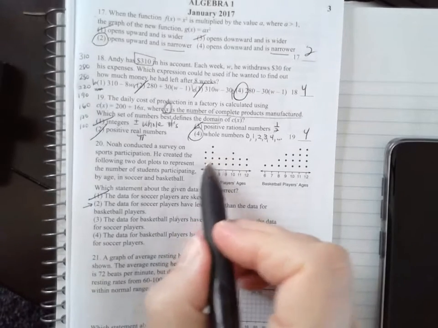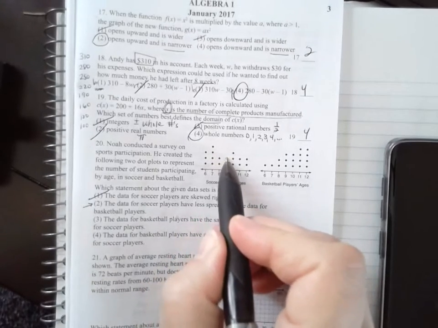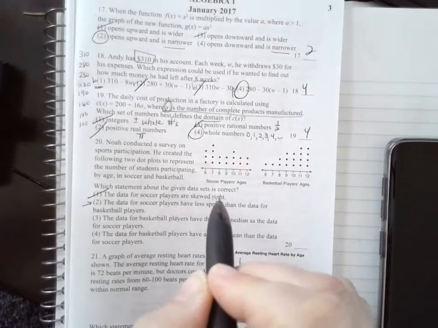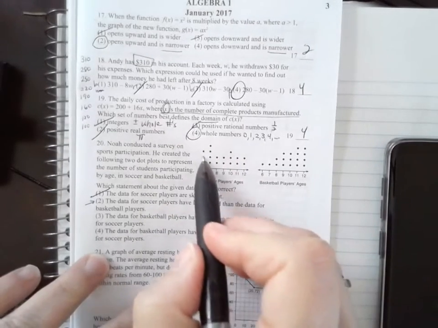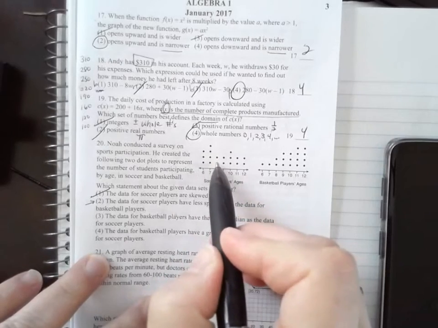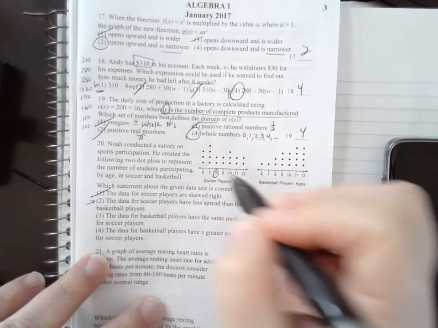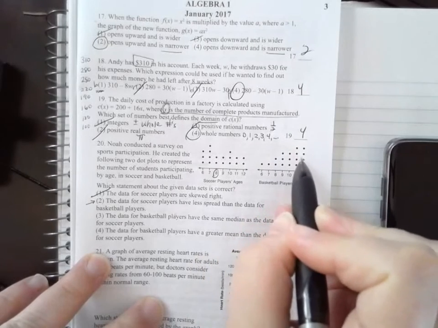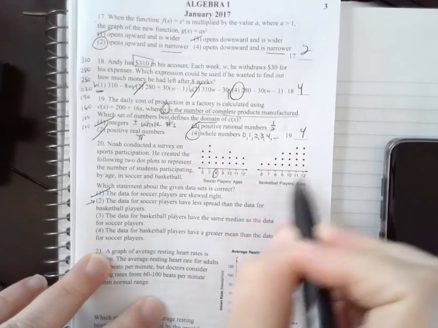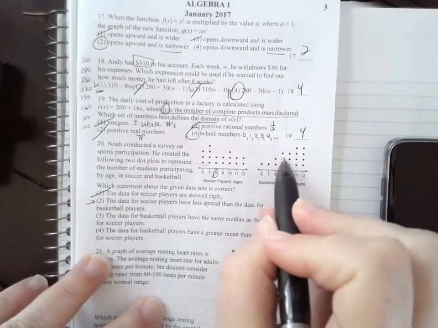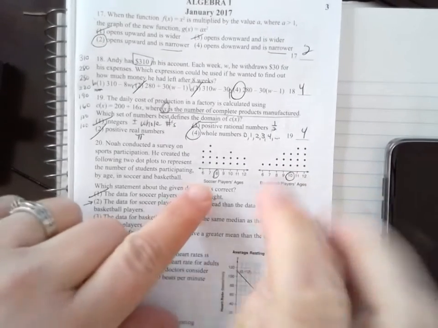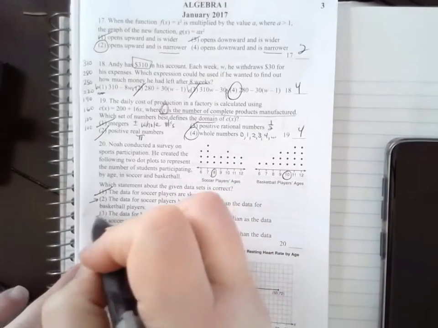If there are 18 different players, you're looking for the 9th number. The 9th would be in this category for soccer, and in the 10 category for basketball. So they are not the same median.